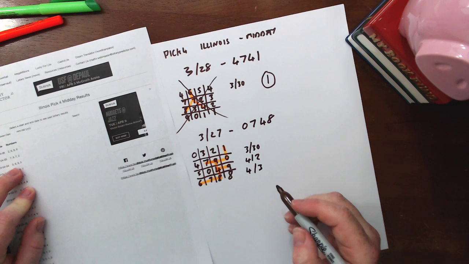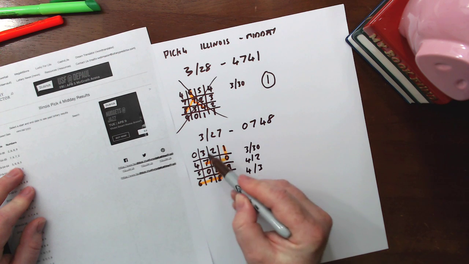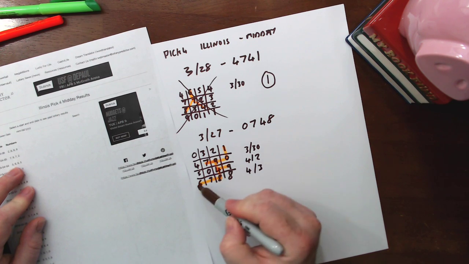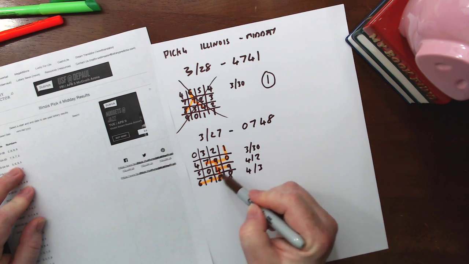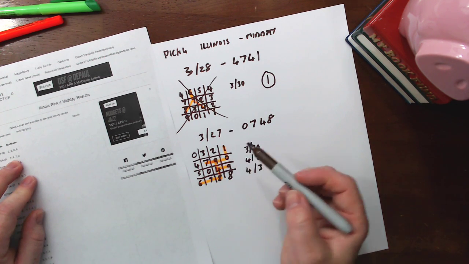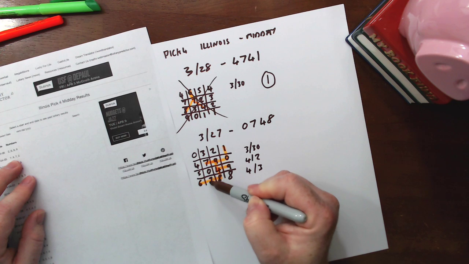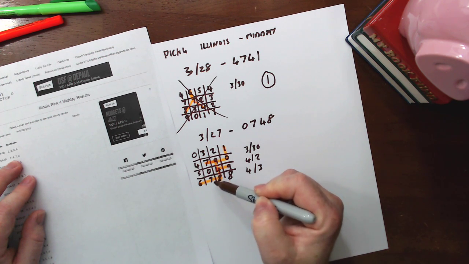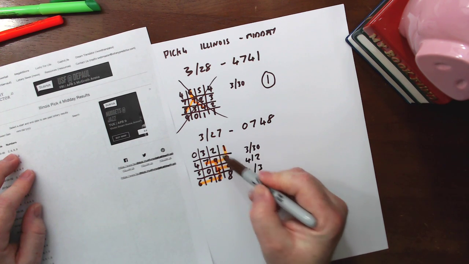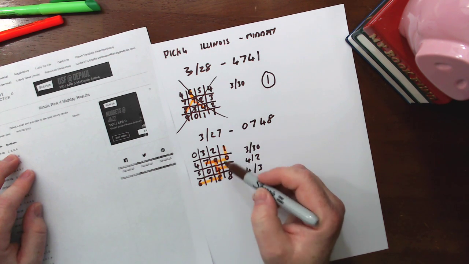Then on 4-4 we had 3695, so we have a 3 but no 6, 9, 5. I'm not seeing any connected. Unfortunately they are not connected, so that's not in this grid either. Then on 4-5 we had a 7972, so we've got a 792, but the other 7 is down here, so not connected, so that wasn't there either. And then on the 6th we had a 2889. Let's look here. Nope, once again that wasn't connected either.